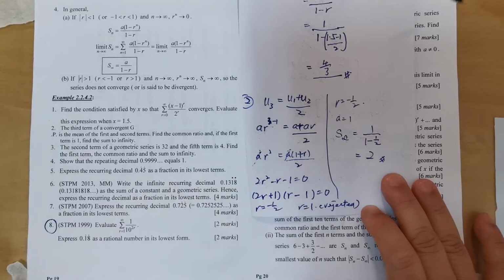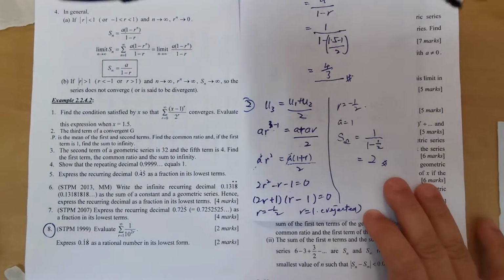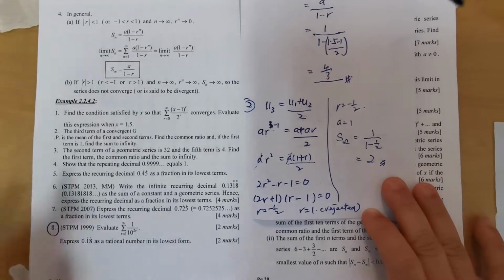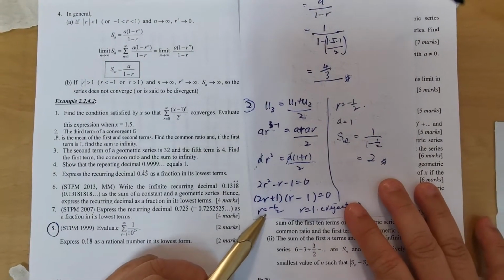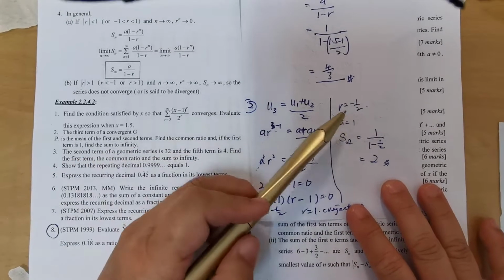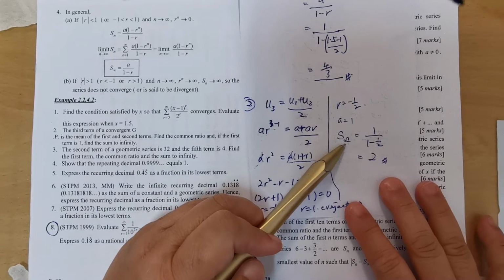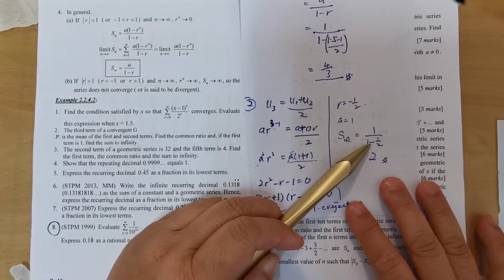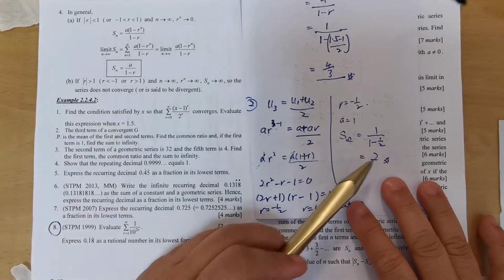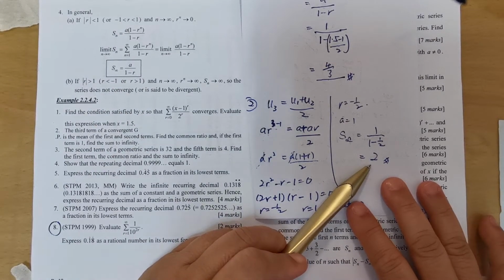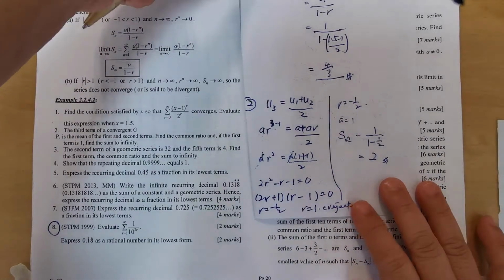We know that the definition of a geometric series requires r not equal to 0 or 1, so we reject this answer. Therefore r equals -half. When r equals -half and the first term is 1, substitute into the formula a over 1 minus r, which gives 2. So this is the second question.